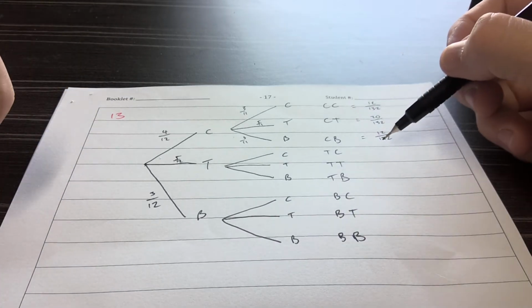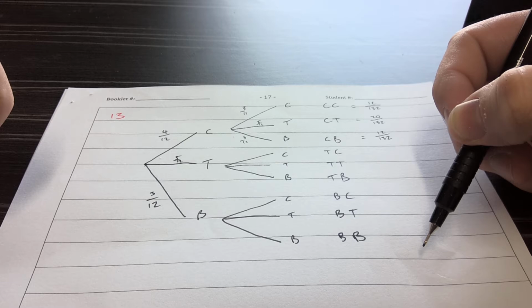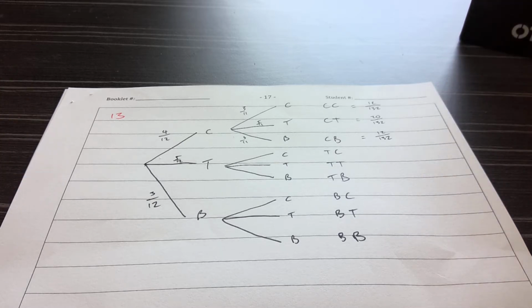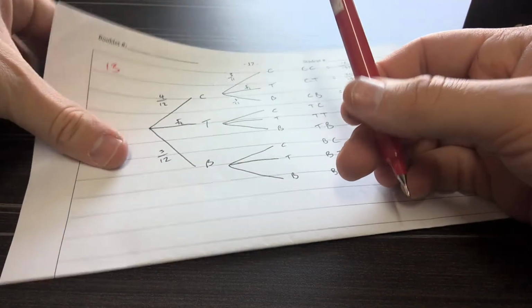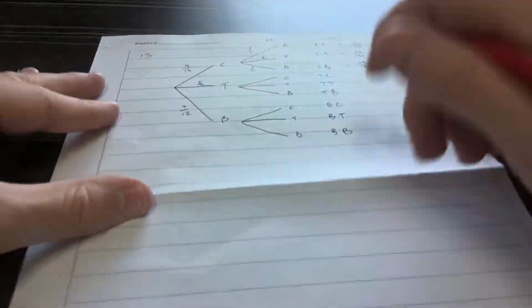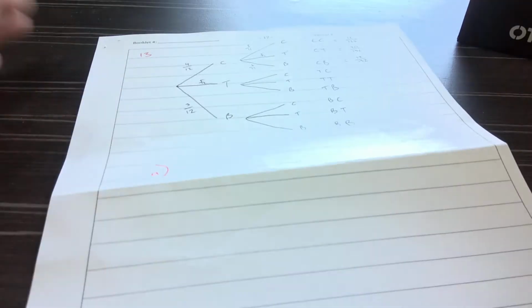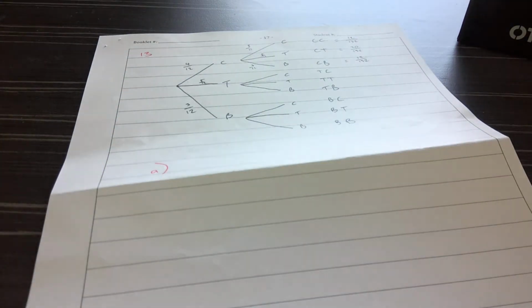Now, I could go through and find the probabilities of the rest of these, but what you can actually do with your tree diagram kind of just written there, you don't actually need to find all the probabilities. Just look at what the question's asking you and then focus on those probabilities. And honestly, once you get good enough with these kind of probability questions, you might not even need to do a tree diagram. So looking at 13A, of course, the question might ask you to draw a tree diagram, and then you would have to anyway.